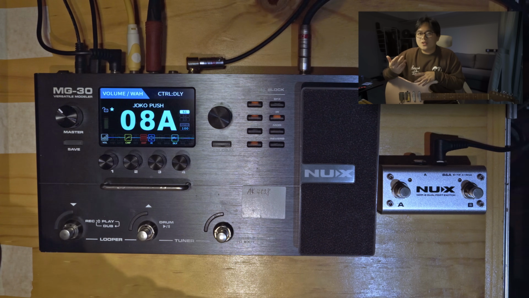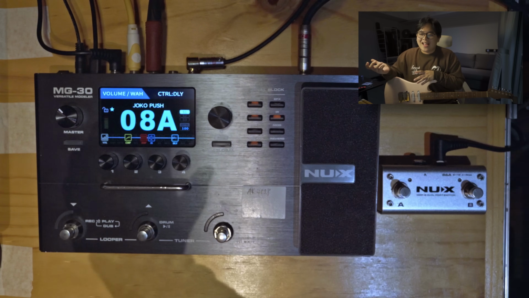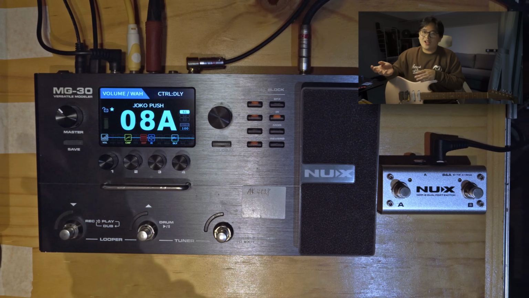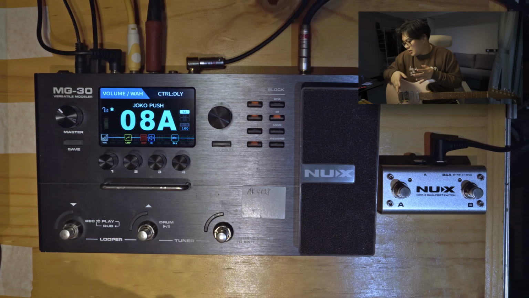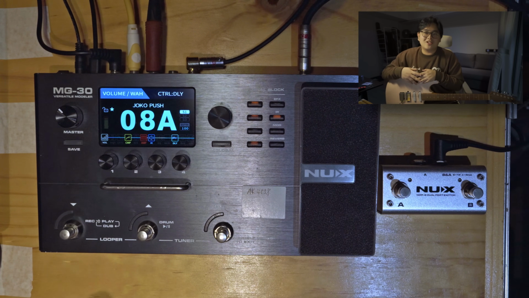This is really useful if you have different guitars with different pickups, like if you have one that has high output pickups and one that has vintage low output pickups. Yeah, with this new feature, you can adjust the input trim accordingly depending on what type of guitar you're using.